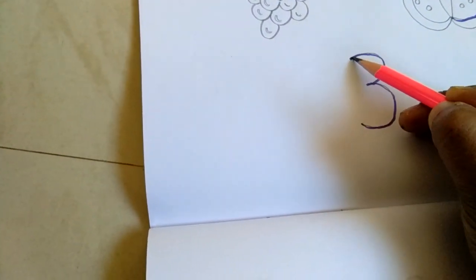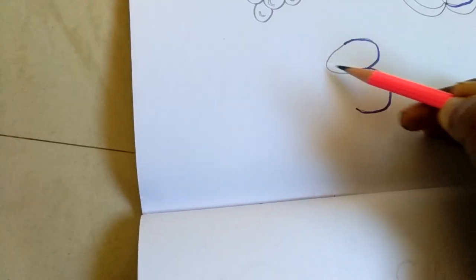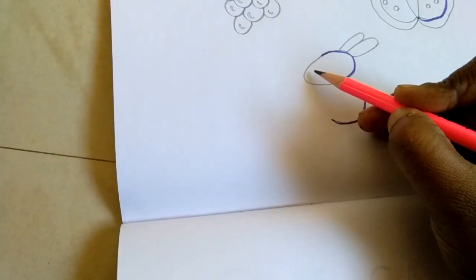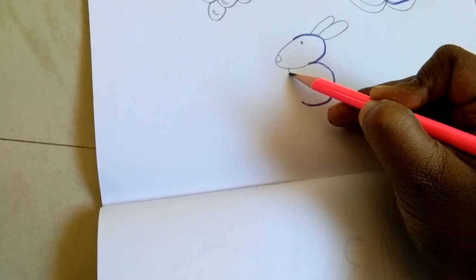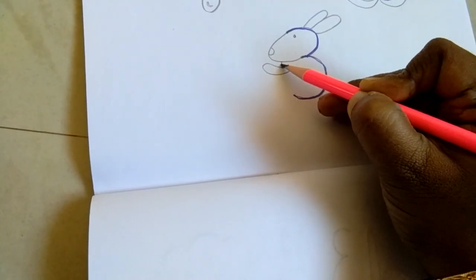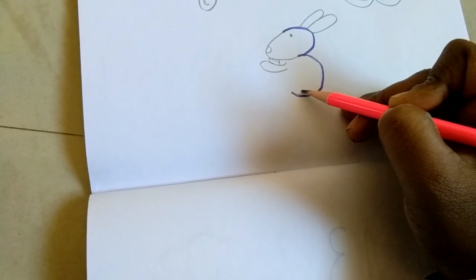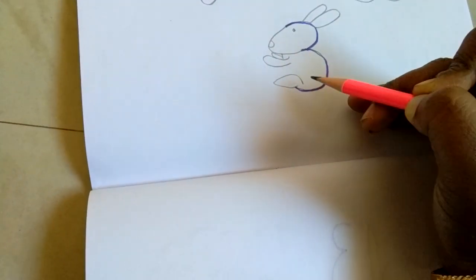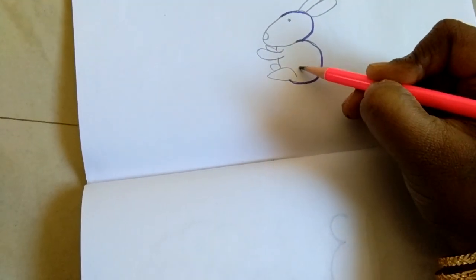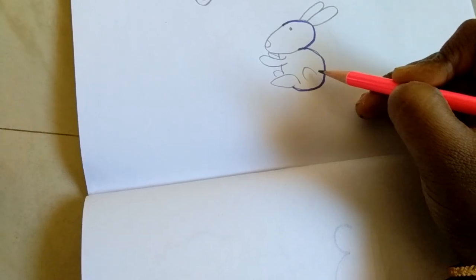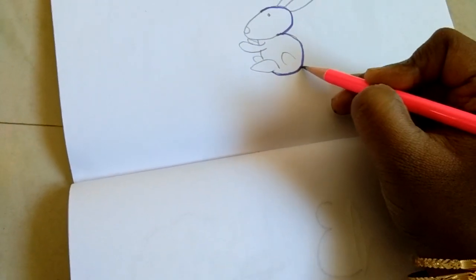So like a bend, you have to form the face. After this one, you form the ears, 2 ears. After that one, you form a nose, and then eyes. After this, you form a hand, two hands, and then a leg, okay, and then the body. So it is sitting, no? Sitting position, you have to draw like this. Then a tail.